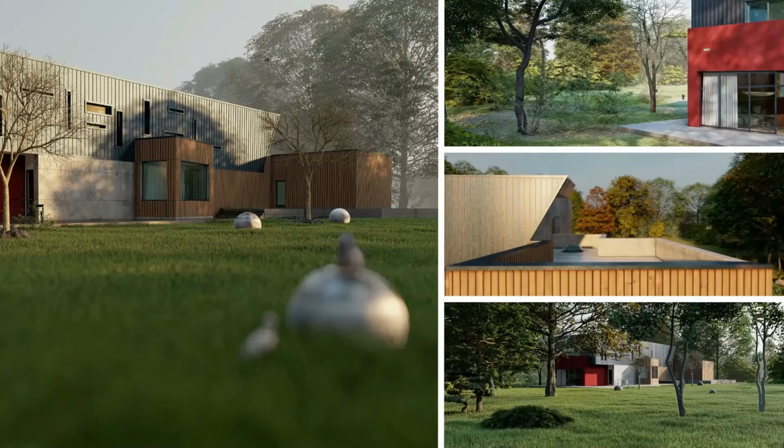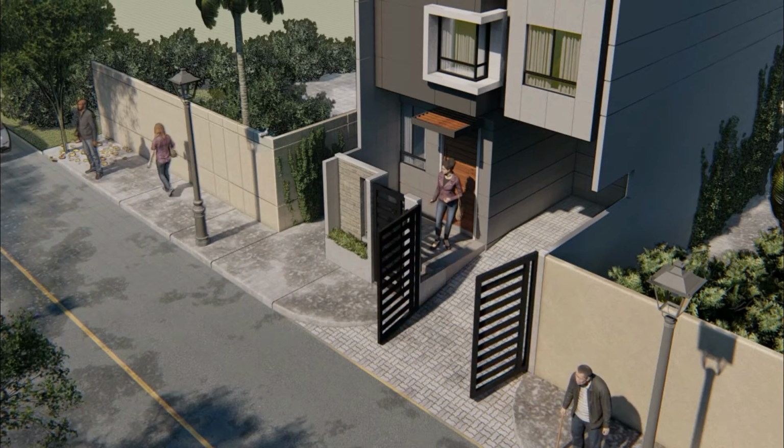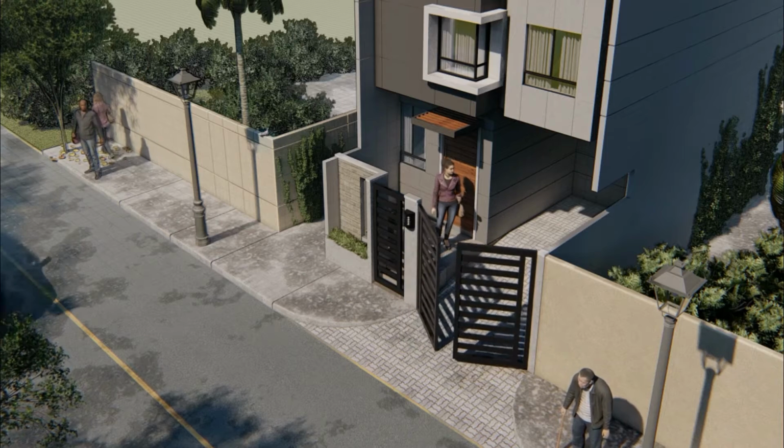For this tutorial, I will be teaching you how to swing, close, and open the door or gate using advanced move effect in Lumion. Let's start.